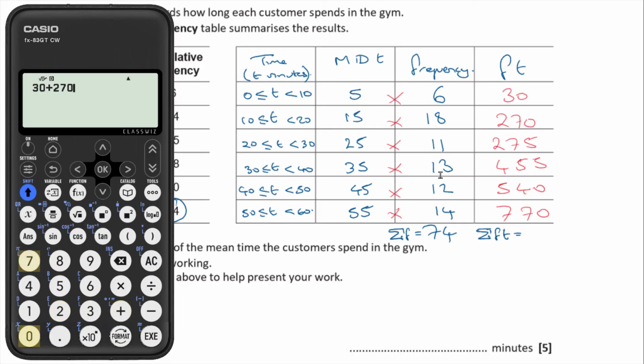That's 30 plus 270 plus 275 plus 455 plus 540 plus 770. So that's 2,340.